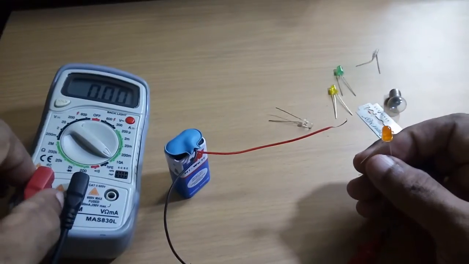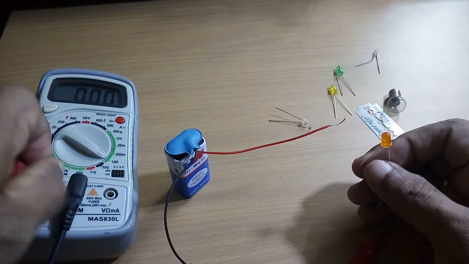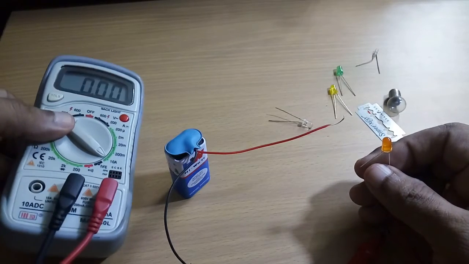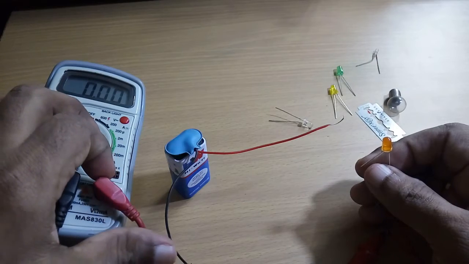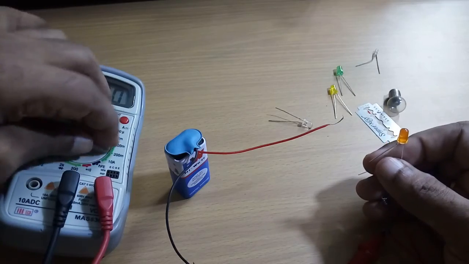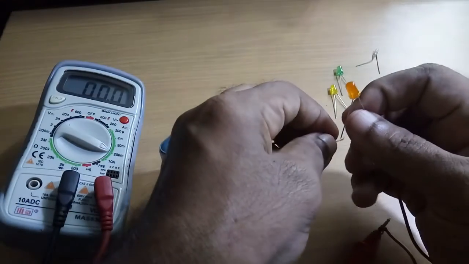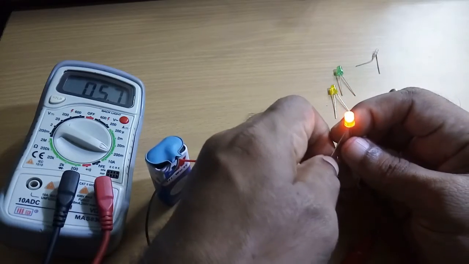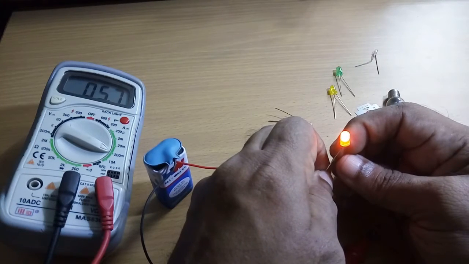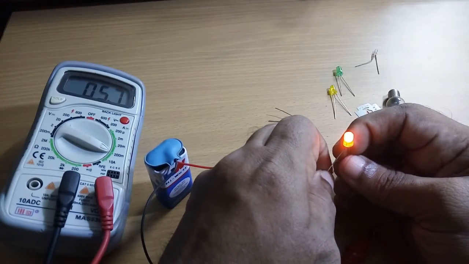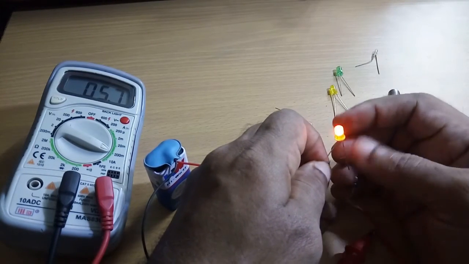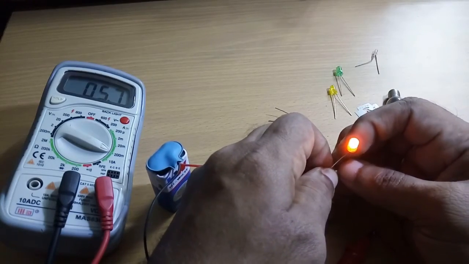Here you are not able to see the ampere reading, so you have to change the position to the milliampere range. So we'll change the knob to the milliamp range. Then we'll connect the LED. So it shows around 5.7 milliamp. This LED is consuming around 5.7 milliamp of current.